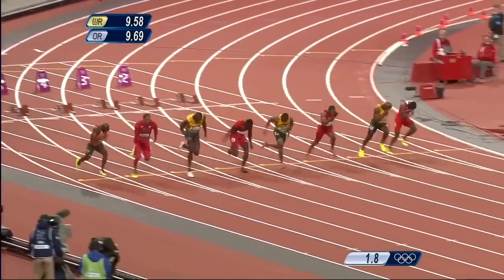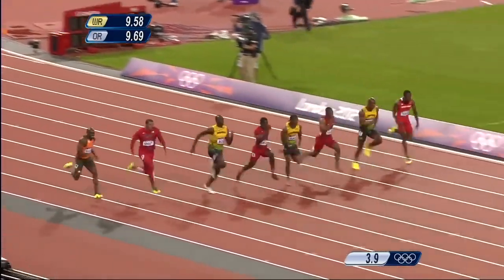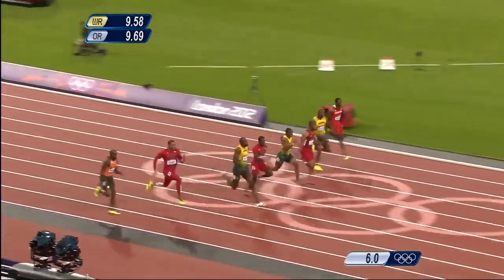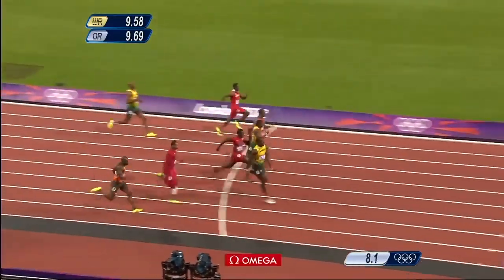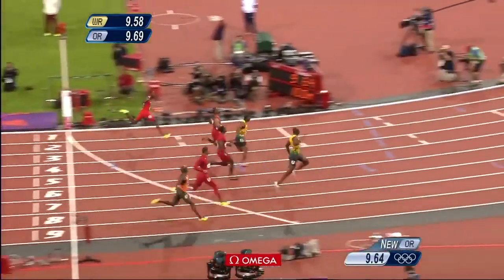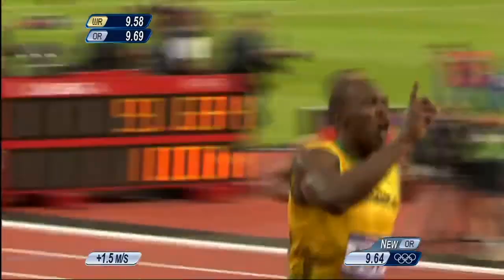Oh, they're away, and Gatling got away brilliantly, and he's ahead of the field at the moment, and Bolt going very, and here comes Usain Bolt! Usain Bolt storming through, he takes it again, Blake gets the silver, 9.64!